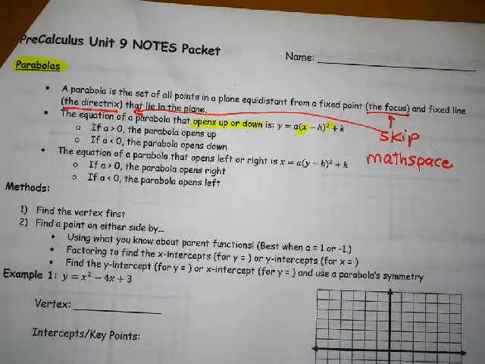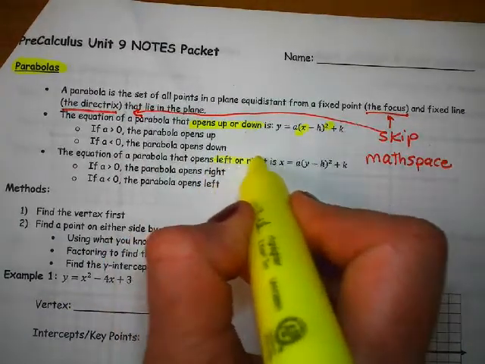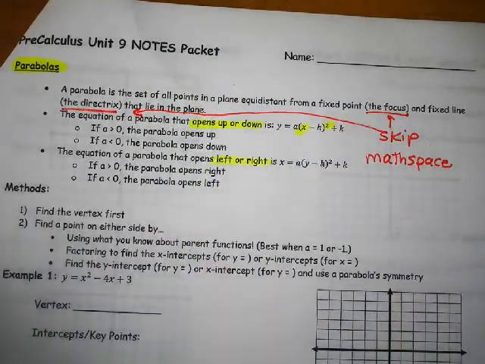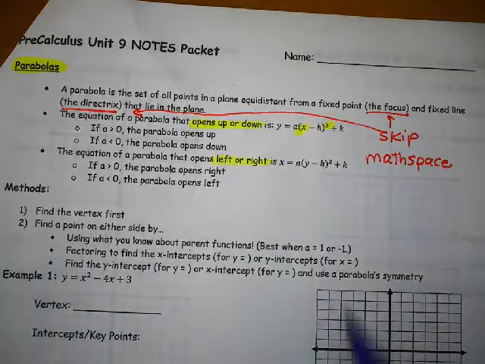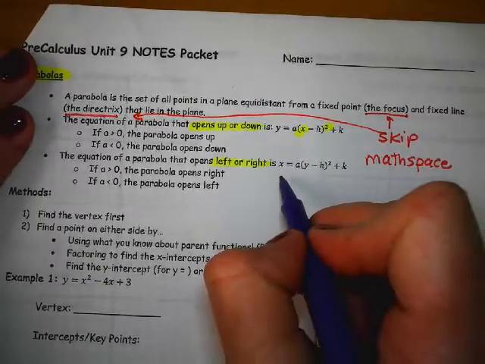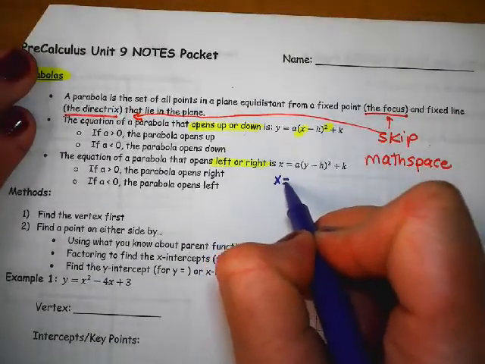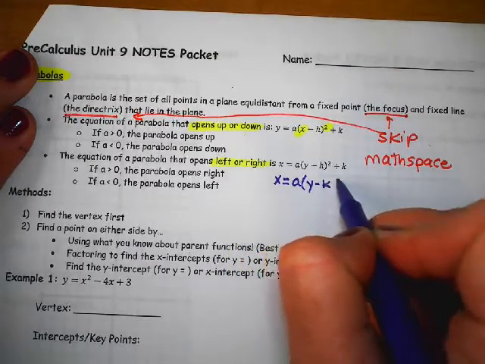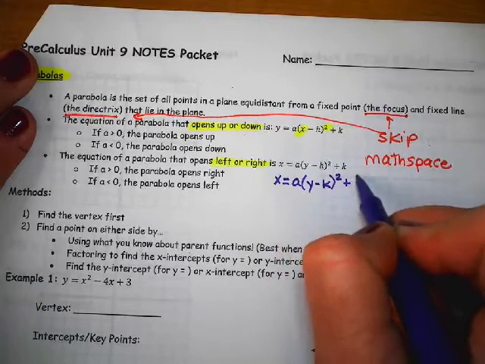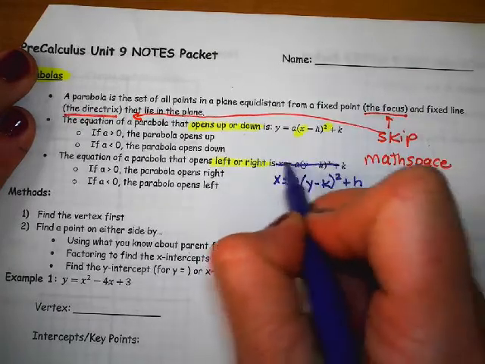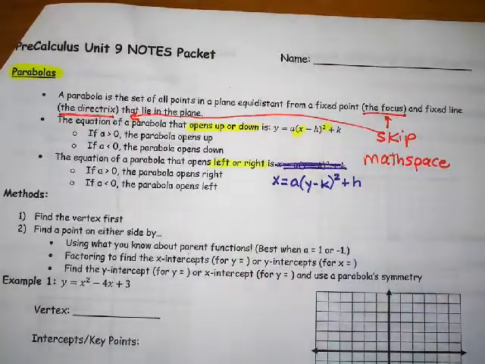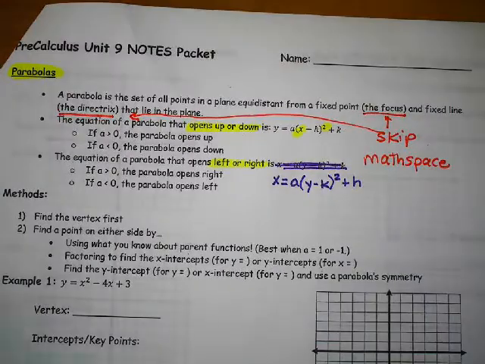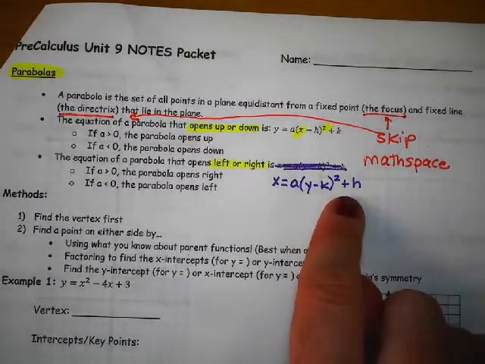Then we have parabolas that open left or right, and I actually have a typo on this page. So if you have printed this out, I would like for you to, underneath where I have this equation, rewrite this, and it should say x equals a, y minus k squared plus h. In the typed out version, the h and the k were actually reversed. Okay, so it should look like this.